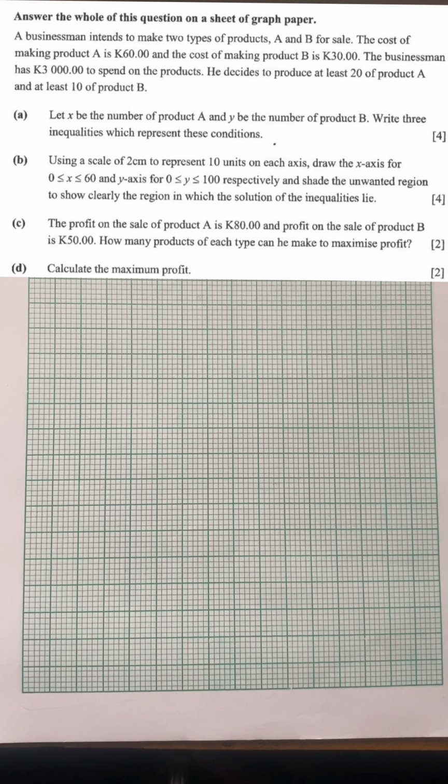So a businessman intends to make two types of products, A and B, for sale. The cost of making product A is 60 kwacha, and the cost of making product B is 30 kwacha. The businessman has 3,000 to spend on the products. He decides to produce at least 20 of product A and at least 10 of product B. Question A says, let X be the number of product A, Y be the number of product B. Write three inequalities which represent these conditions.